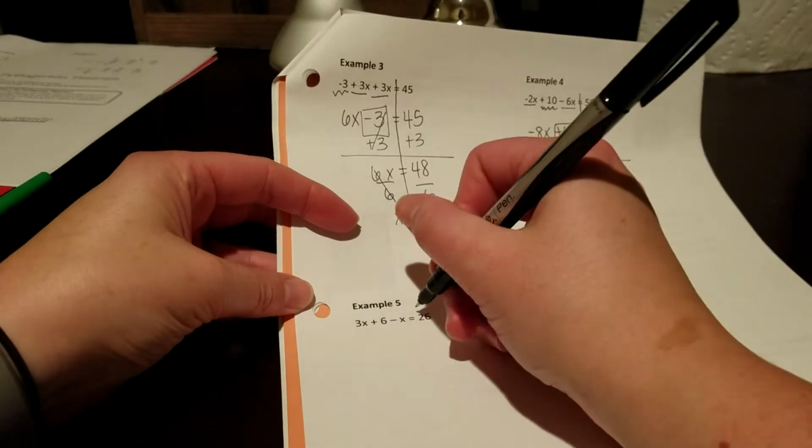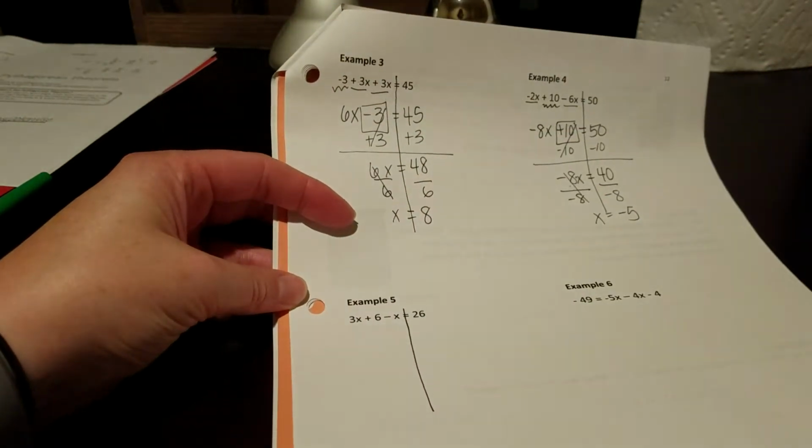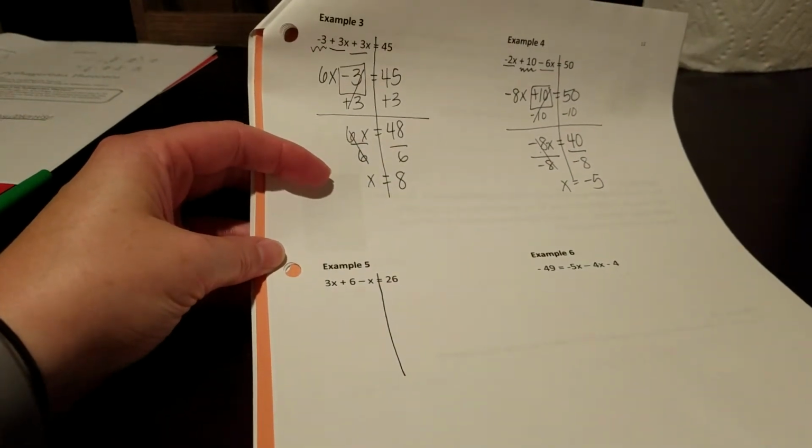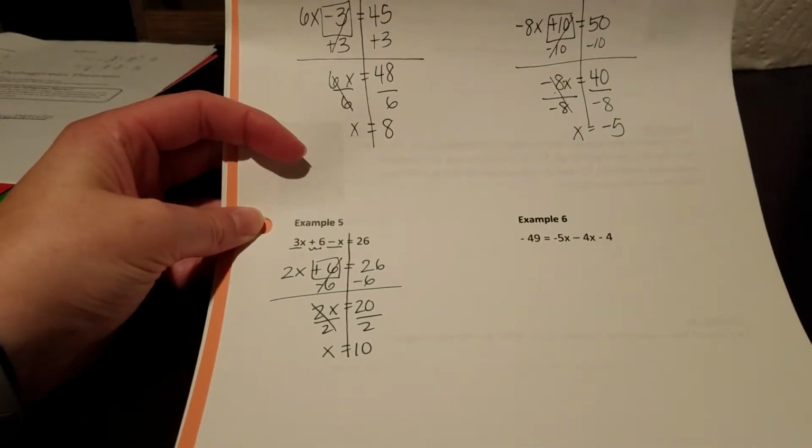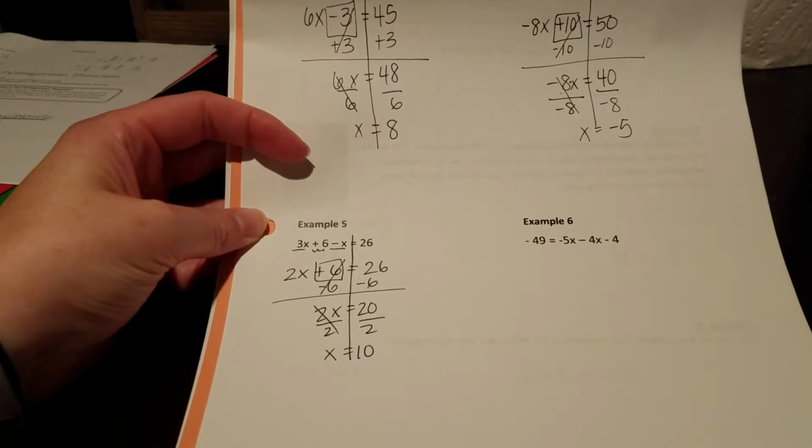Take a look at example 5. I'm going to ask you to go ahead, pause the video, and do this one, and when you come back, check your answer. Go ahead, take a minute, look at your work here. You should have x equals 10 for your final answer.